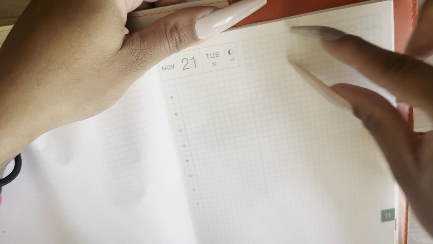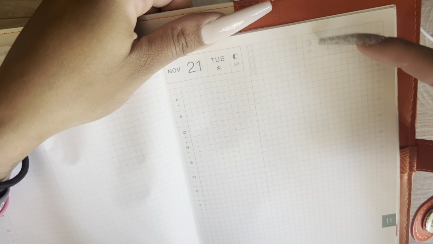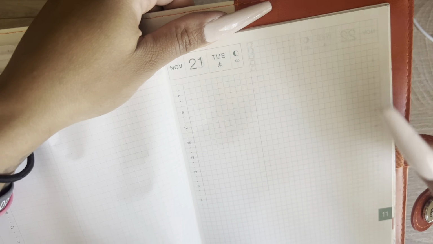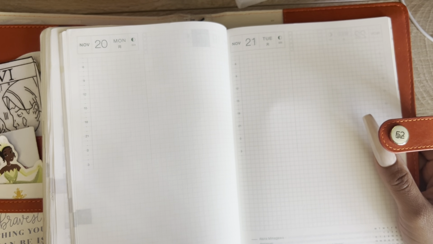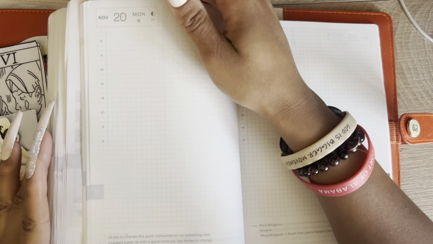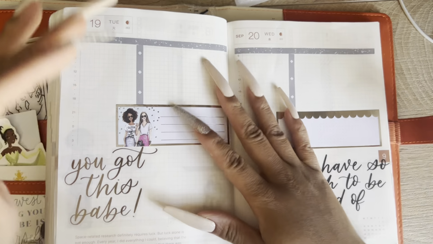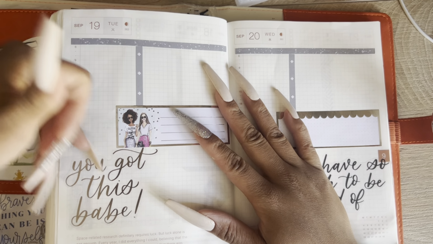You can put a title right here. I've seen a lot of people put the actual day in calligraphy with a brush pen, but what I have started to do is put things that were happening throughout the day and then come back in and write it.